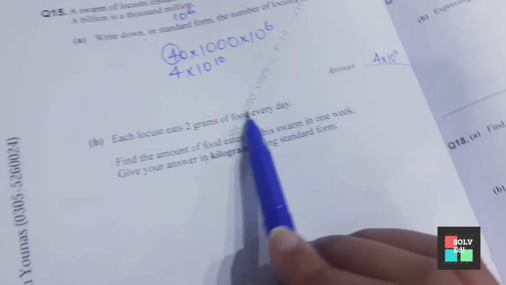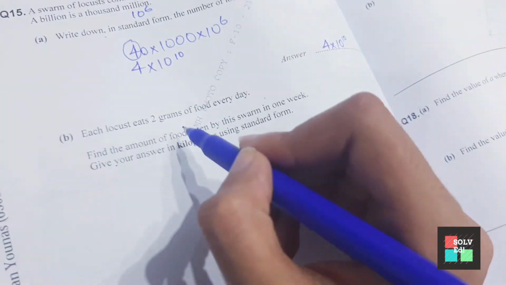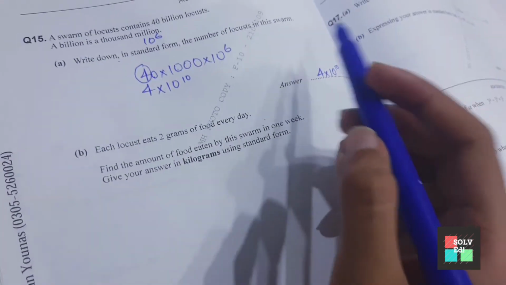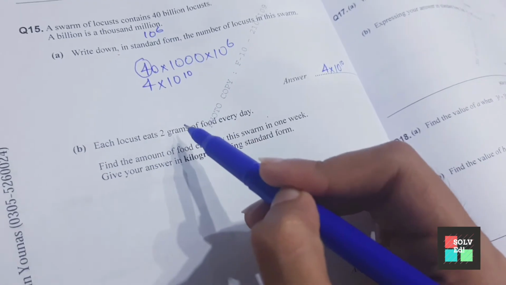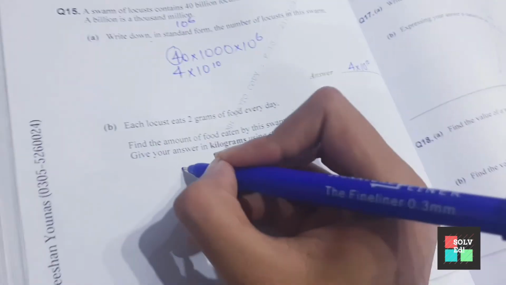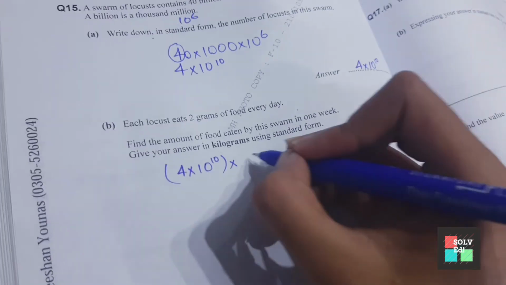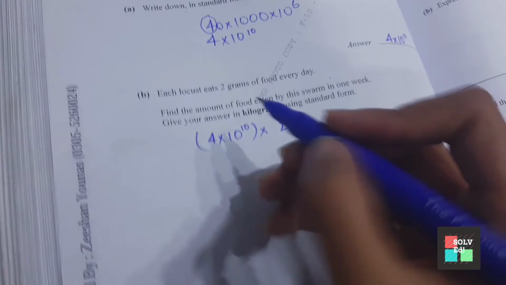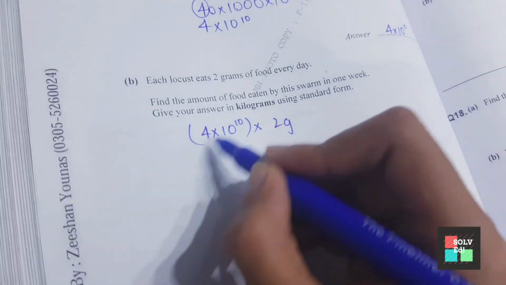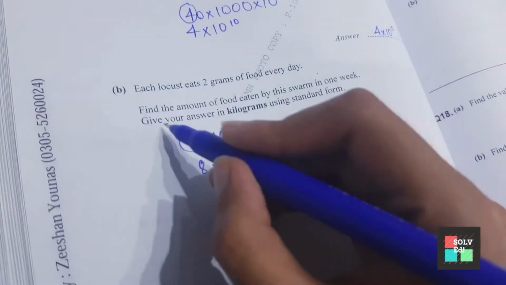In this case, each locust eats 2 grams of food every day. Find the amount of food eaten by the swarm in 1 week. This is the number of locusts, and this is how much they eat. We have to find the total amount of food eaten, so we're going to multiply this by 2 grams of food eaten every day. I'm just going to multiply 2 with A. 2 times 4 is 8. That is going to mean this. Give your answer in kilograms.